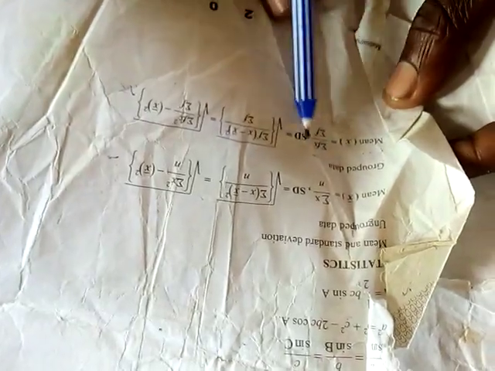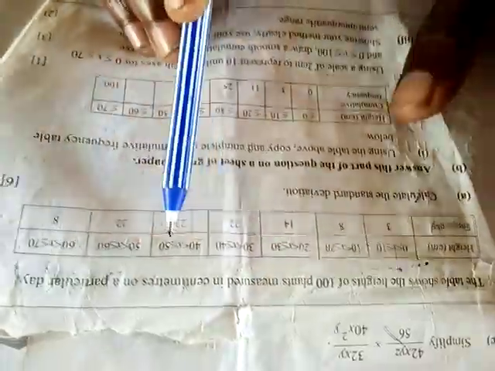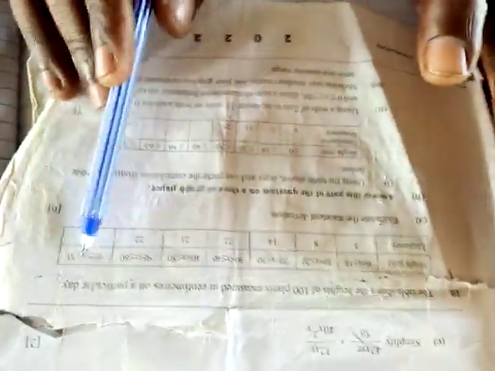Now this formula is already provided at the front of the paper. Here is the formula for mean. Remember, this is the formula for mean of grouped data. How do we know that it's grouped data? Because the numbers are in class intervals, 10 to 20, 20 to 30, 30 to 40, meaning the numbers have been classified, they have been put into intervals. That's why it's grouped data.